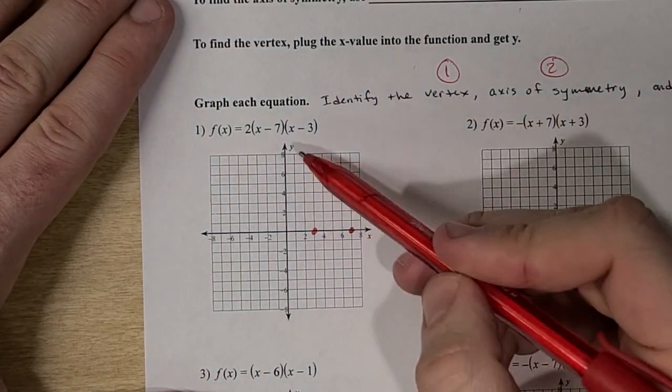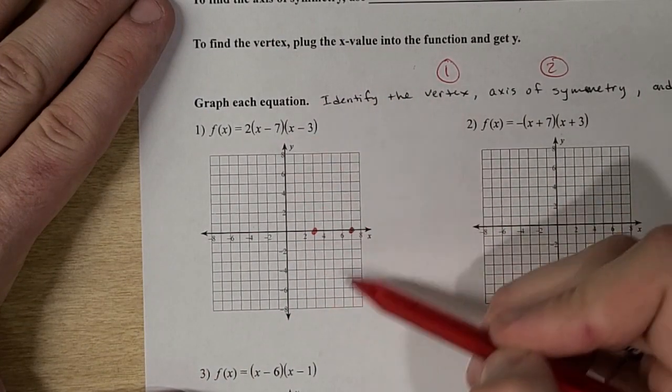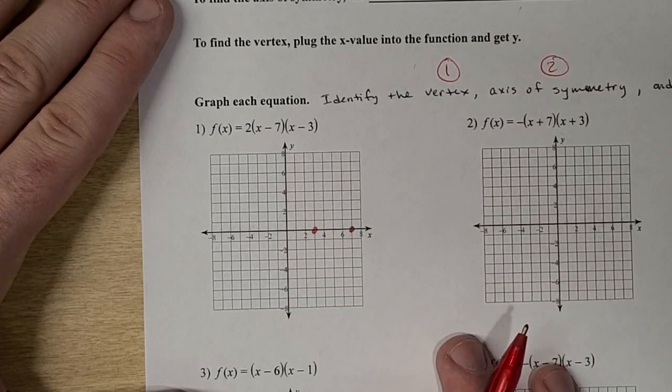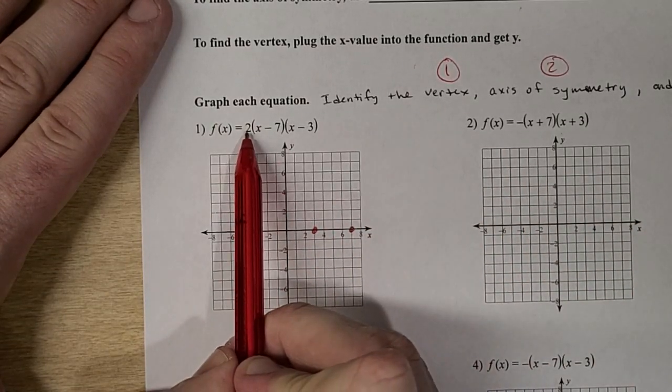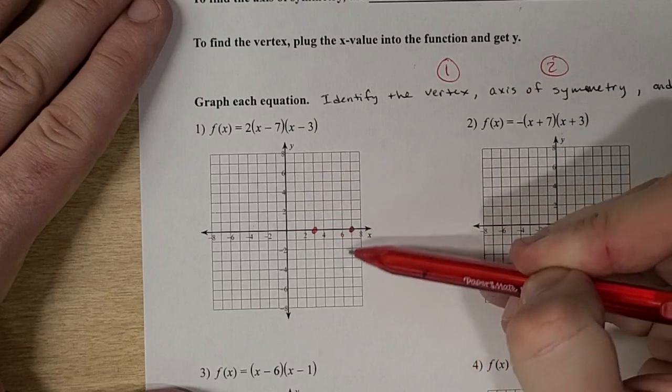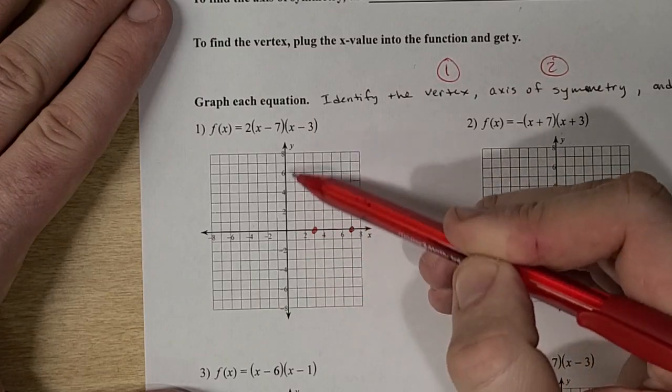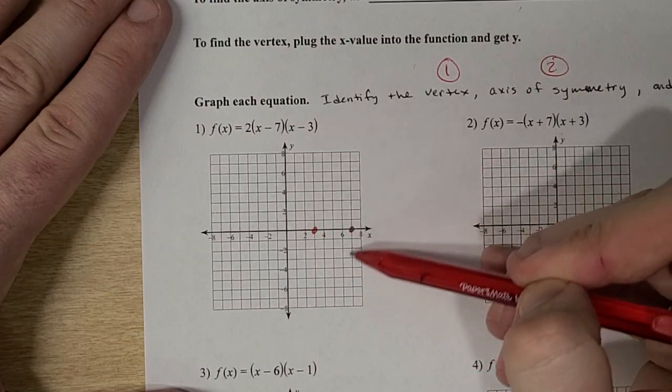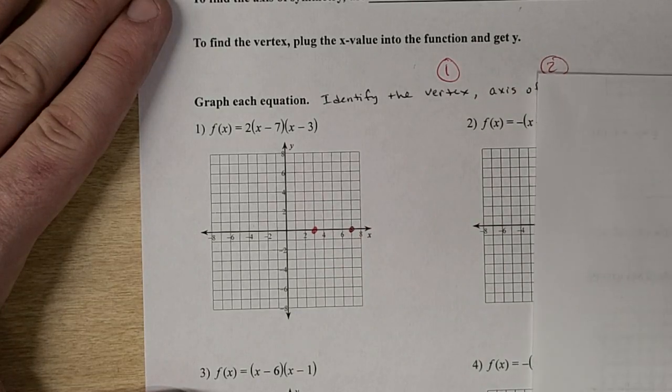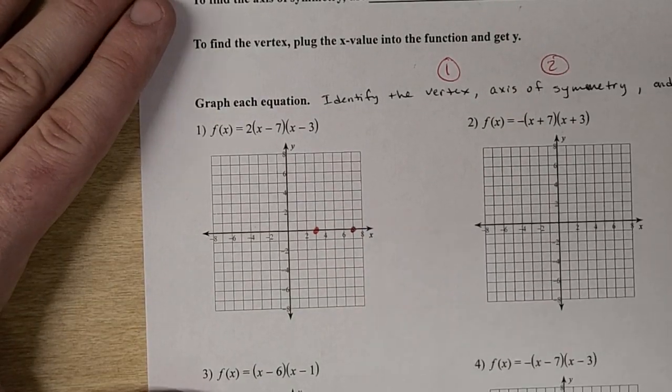And I know my graph is going to cross those 2 points somehow. I'm not quite sure yet. You could look at the fact that this is positive and say, I know it's going to be flipped up, so it's going to look something like this. Okay?